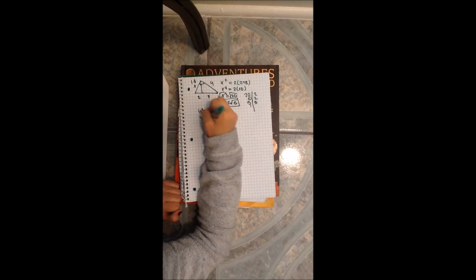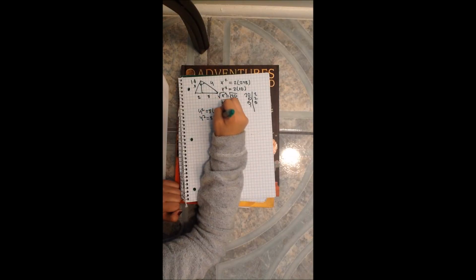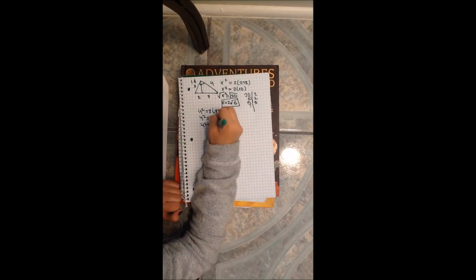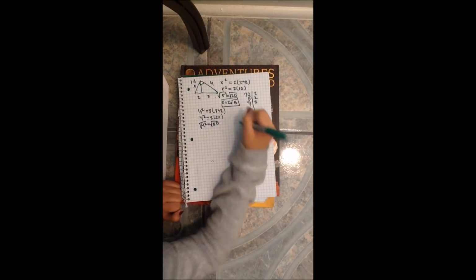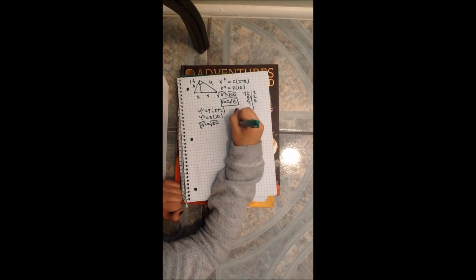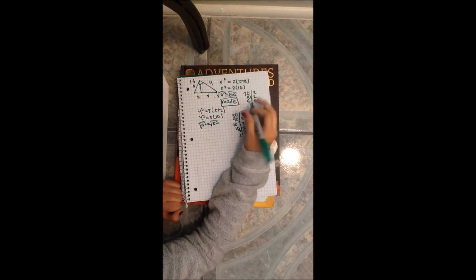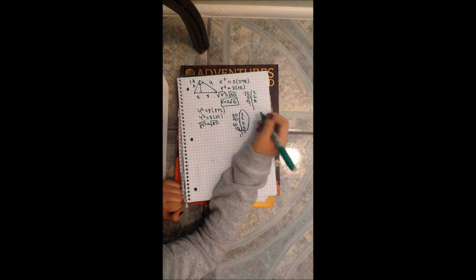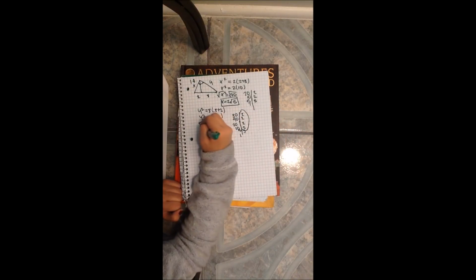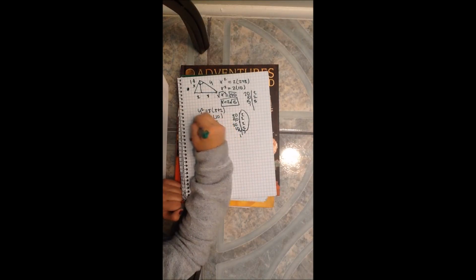So y squared equals 8 times 10, which equals y squared equals 80, and then 80 divided by 2 is 40, divided by 2 is 20, divided by 2 is 10, divided by 2 is 5. I have 5, 1, I have 2 pairs of 2. So 2 times 2 is 4 square root of 5, and that would equal my y.